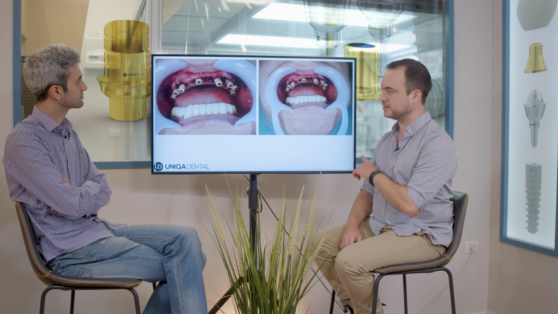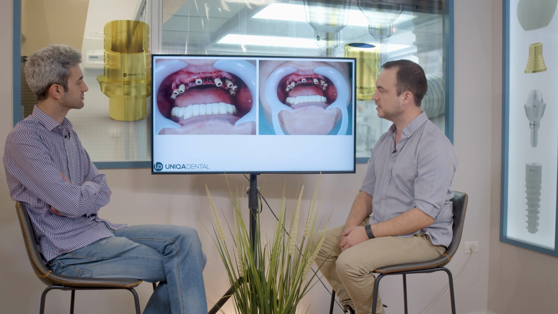You can see that we extracted all the teeth. We placed implants. You can see that all in all we have 8 implants for a bridge from second molar to second molar. It's on multi-unit level also? Yeah, the implants are quite parallel. We don't think that will be a problem.